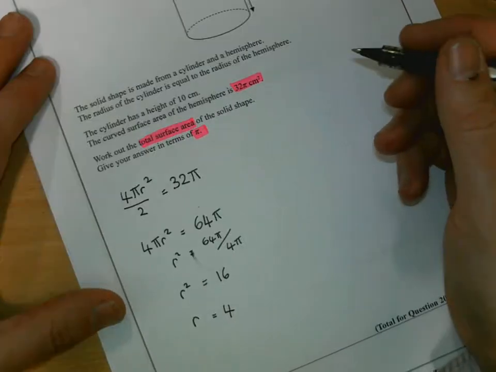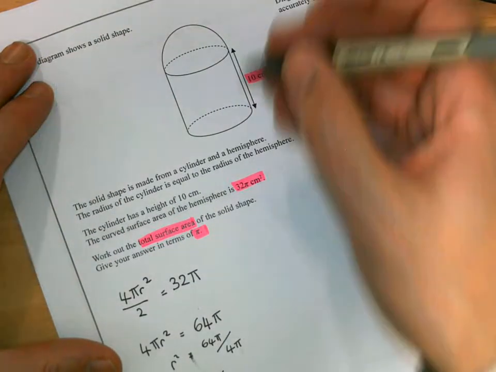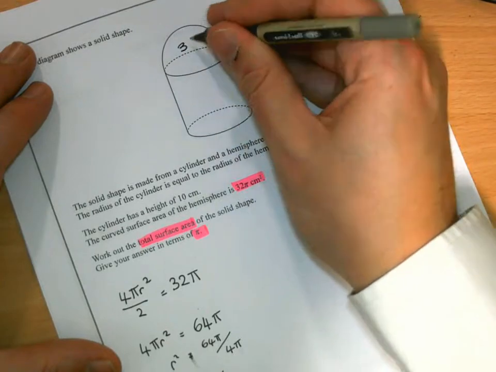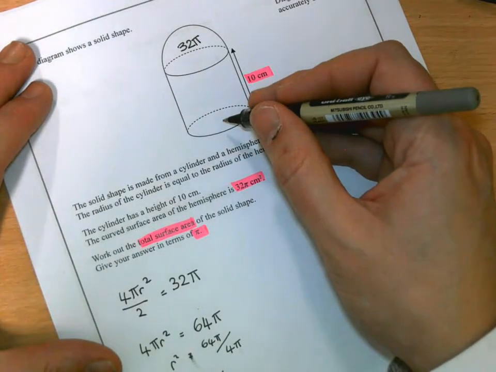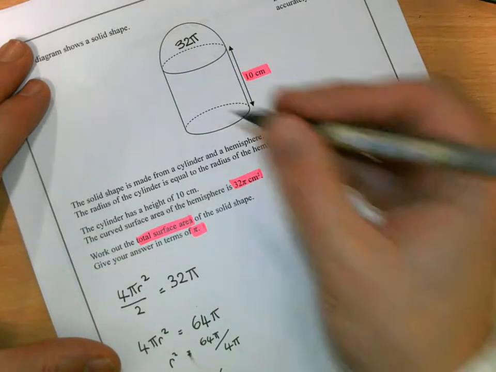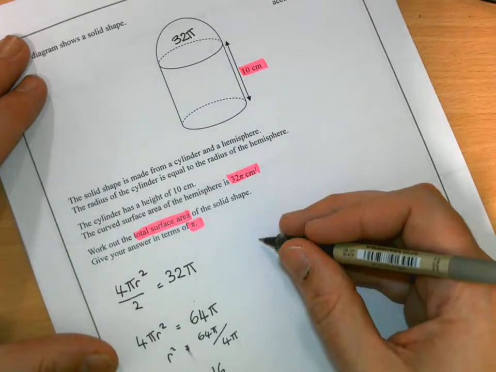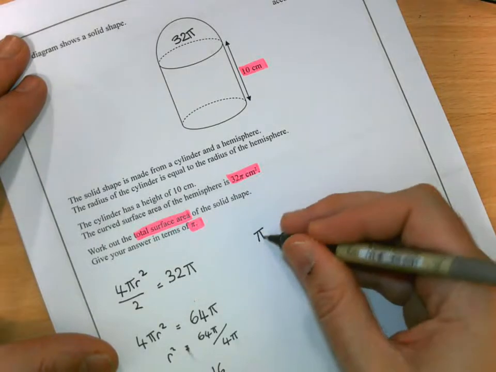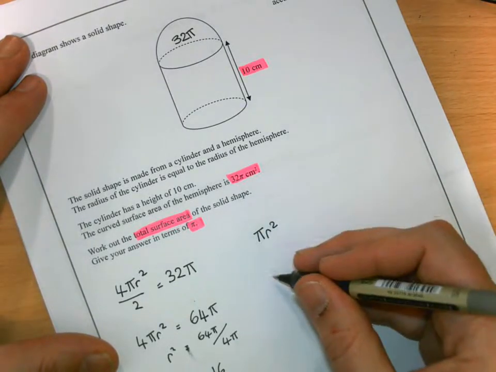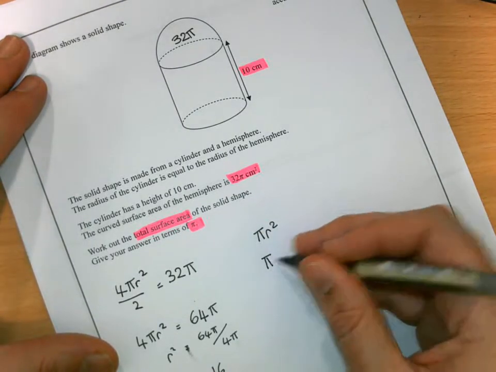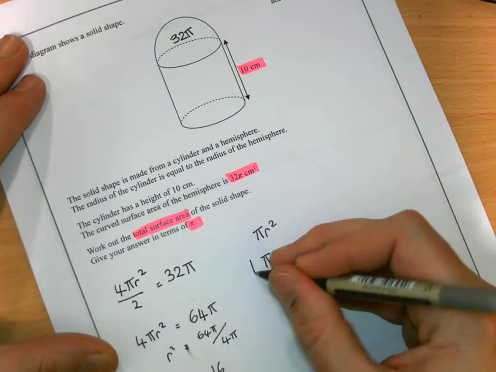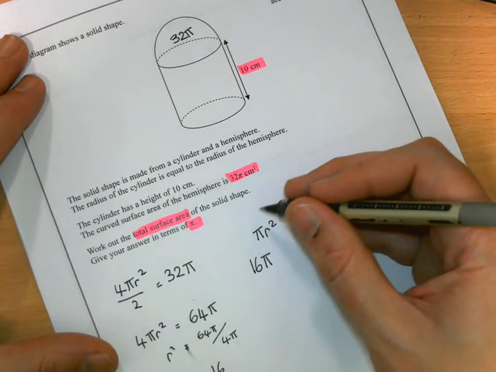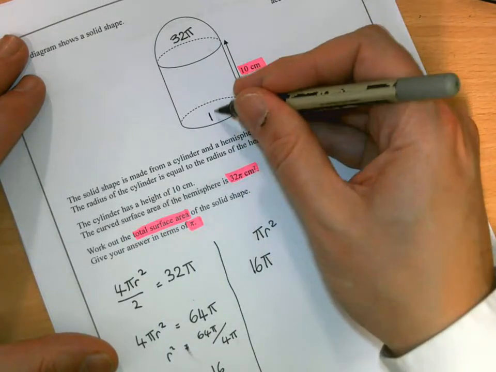But now I'm going to get all the areas I need. So I'm just going to write it at the top while I'm doing it. So I know this is 32 pi. I've got that so far. So might as well go to the bottom. The area of a circle is pi r squared, which we know is now pi times 4 squared, which gives us 16. So I'm just going to write 16 pi. Right, so that's that section. So I've got 16 pi there.